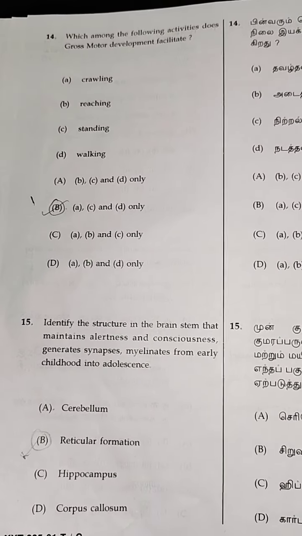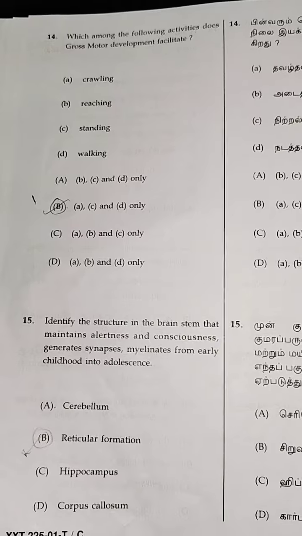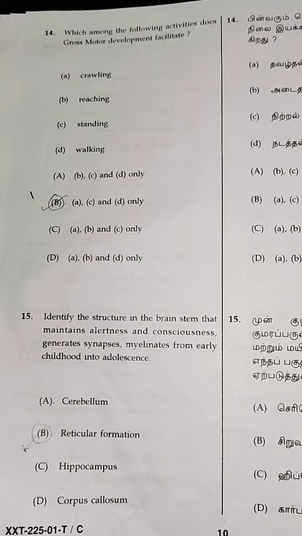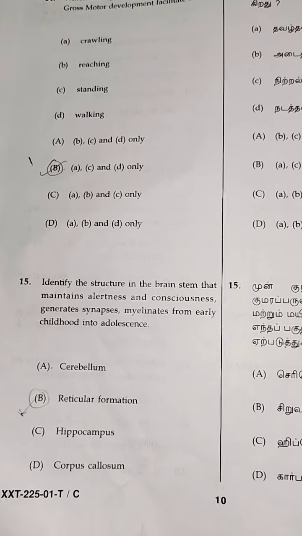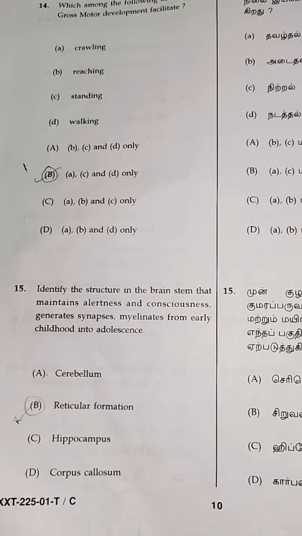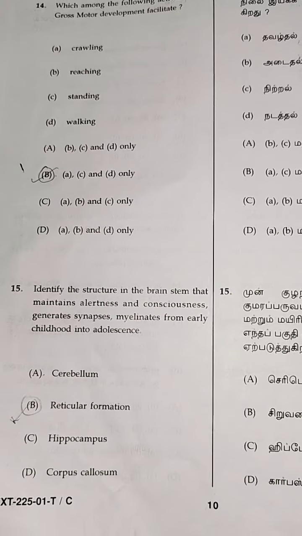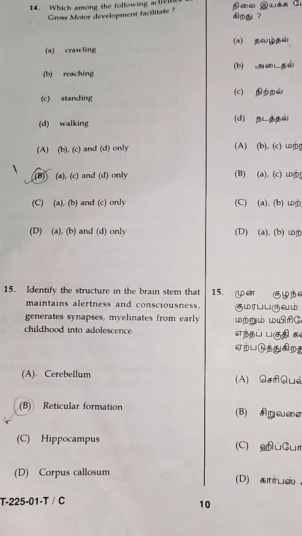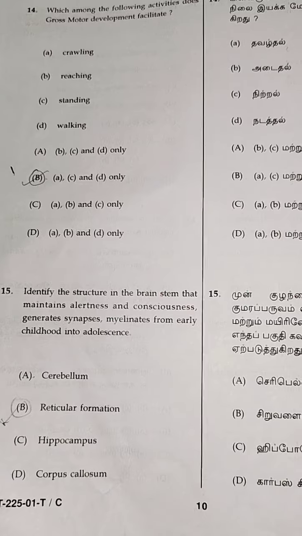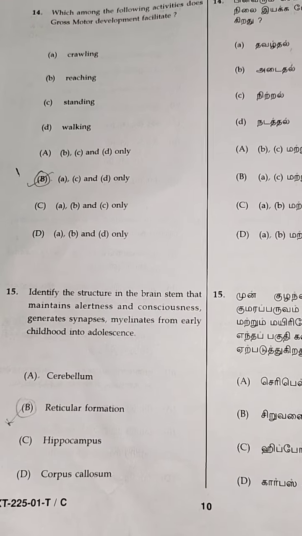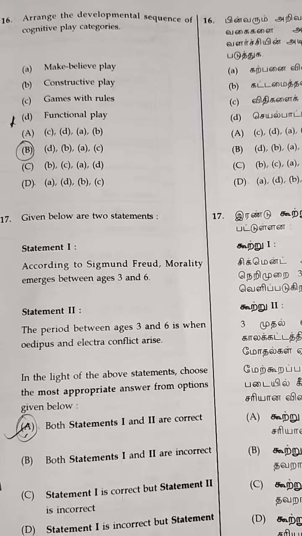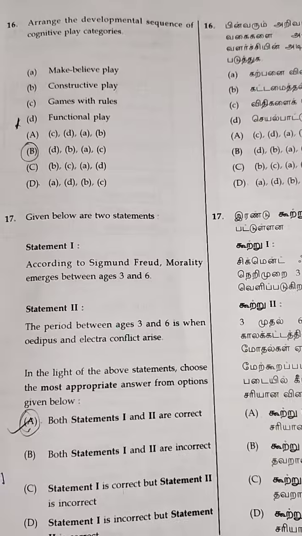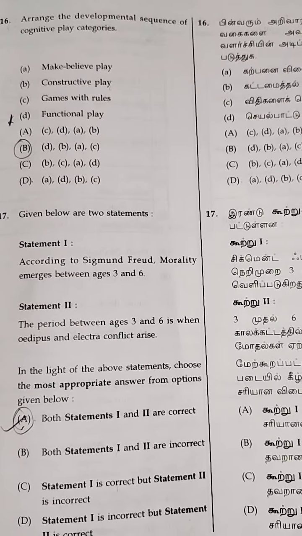14. Which among the following activities does gross motor development facilitate? The answer is option B, A, C and D only. 15. Identify the structure in the brainstem that maintains alertness and consciousness, generates synapses, and myelinates from early childhood into adolescence. The answer is option B, reticular formation. 16. Arrange the developmental sequence of cognitive play categories. So the answer is option B, D, B, A, C.